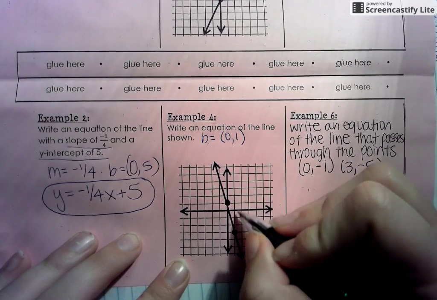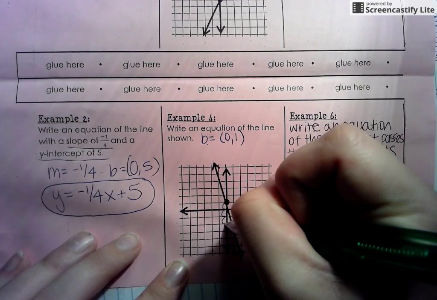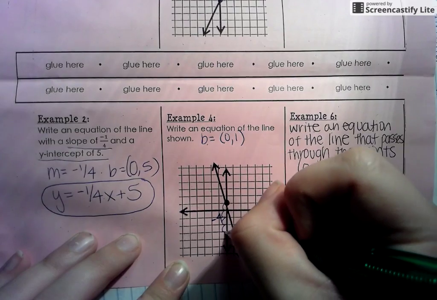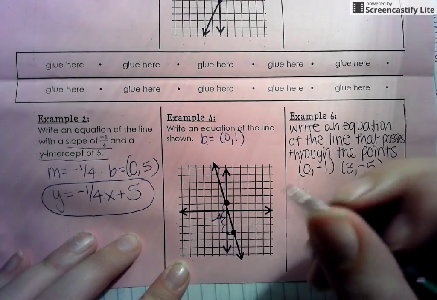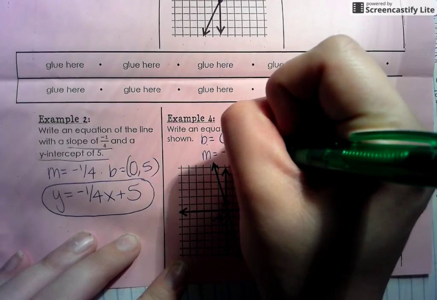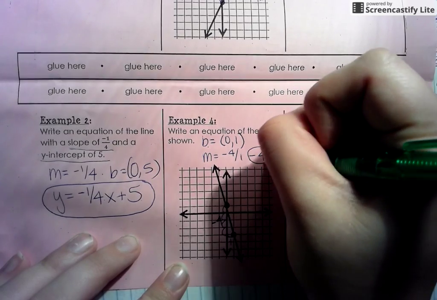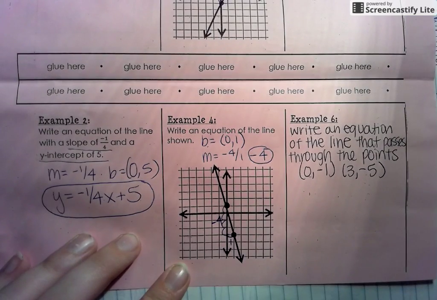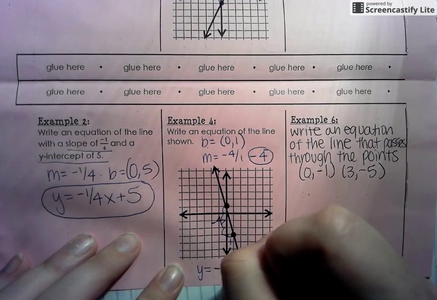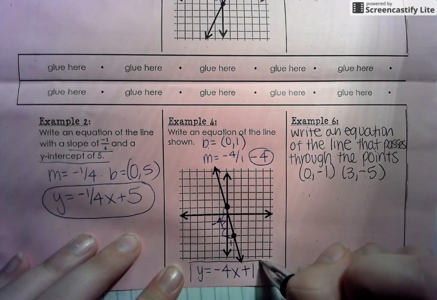So in this case, I'm going to go from this point to this point. It doesn't matter which point, but I'm going to try here, so I'm going to go down 1, 2, 3, 4, so I'm going down a negative 4, and to the right 1. So my slope is going to be negative 4 over 1, or you can simplify that as negative 4. So that's my slope. I want to write it in y equals mx plus b, so I have y equals negative 4x plus 1. That would be my final answer.